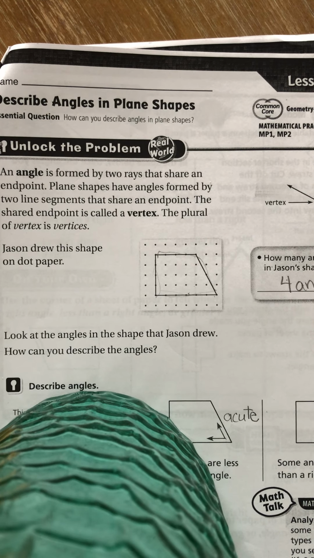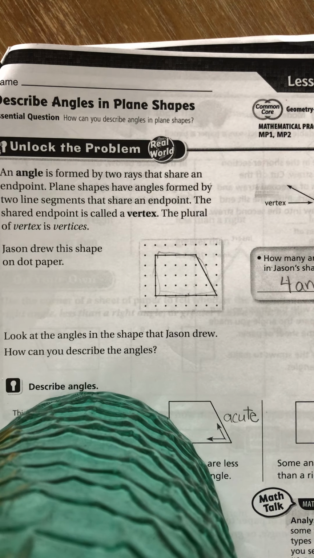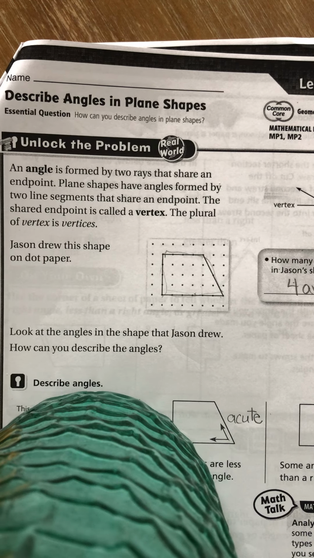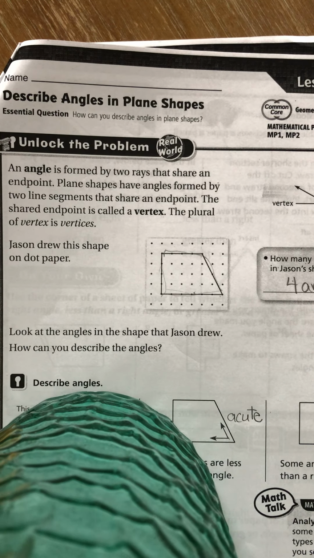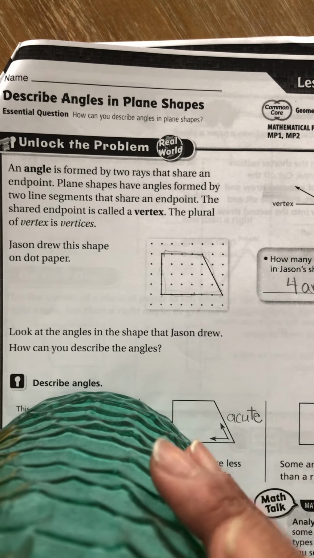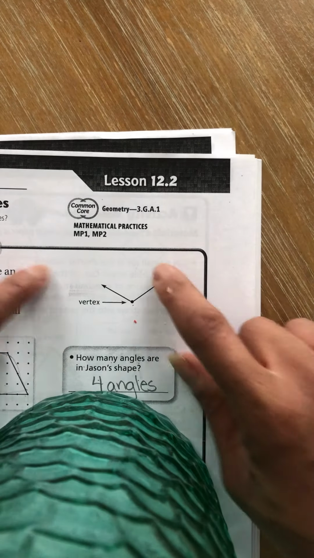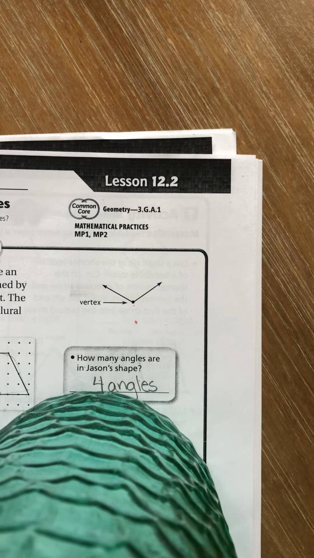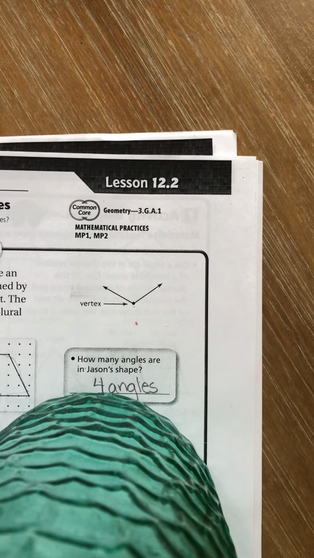An angle is formed by 2 rays that share an endpoint. Plane shapes have angles formed by 2 line segments that share an endpoint. The shared endpoint is called a vertex. The plural of vertex is vertices. And here they give you an example. Here are 2 rays joined together at the same endpoint, and that endpoint now is called a vertex.